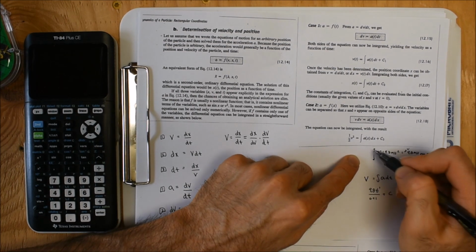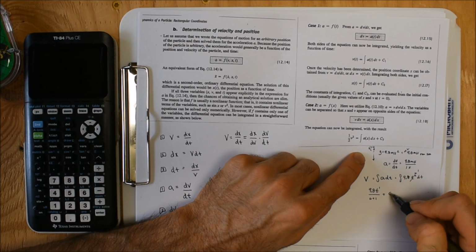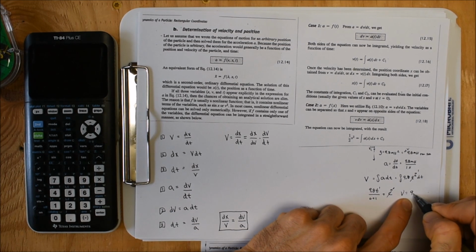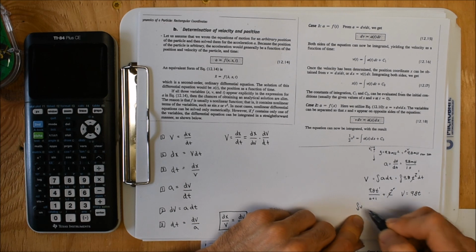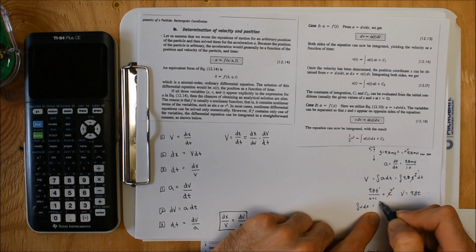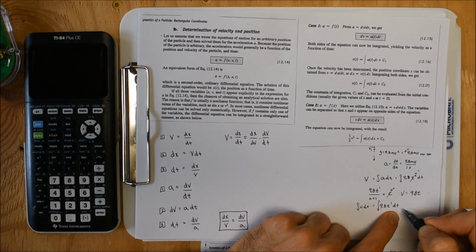But guess what? If you're dropping a rock from 0 initial velocity, okay, so this constant is 0. Perfect. We got our first equation. Velocity is 9.8t. Let's get our second equation. We're going to integrate velocity, dt. That's going to be the integration of 9.8t to the 1 dt.